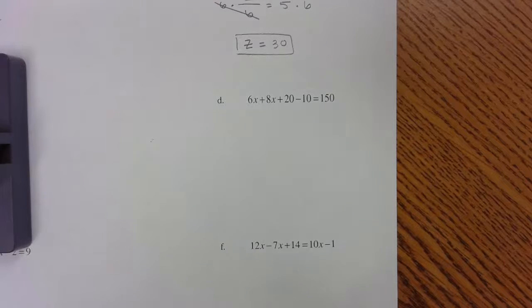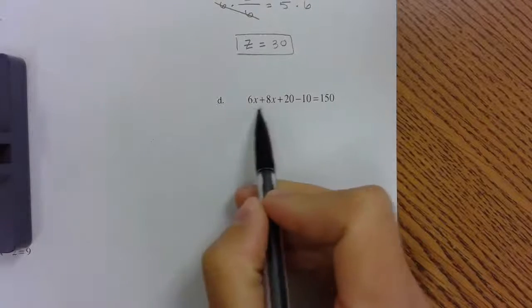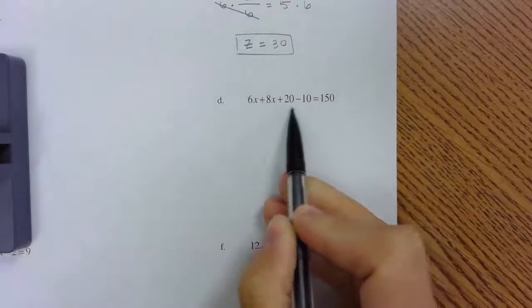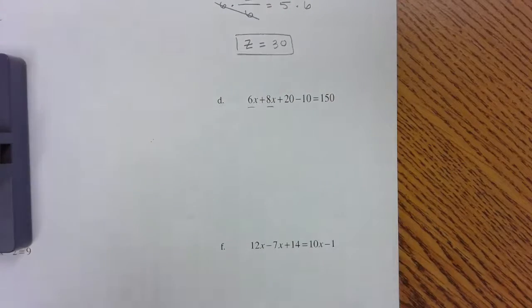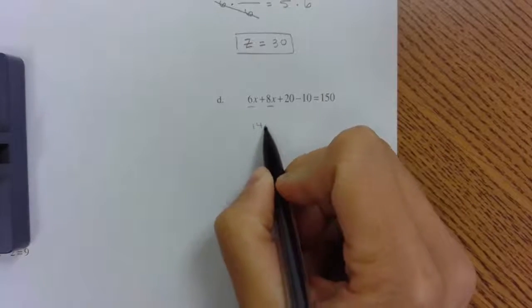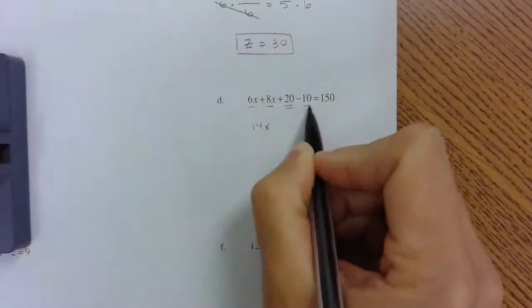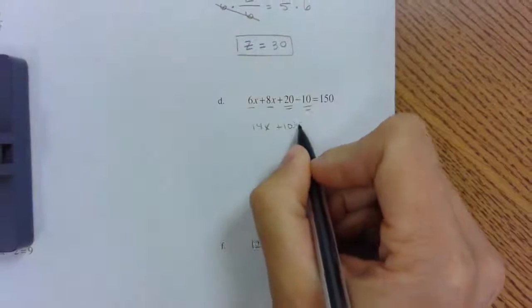Okay, we're going to go ahead and get started on letter D. This is the 1.1 notes. So here we have our x's on one side, we have some constants, and then a constant on the other side. So we're going to go ahead and combine like terms on this left-hand side. So my 6x and my 8x will combine together to get 14x. 6 plus 8, we get 14 there. And then the 20 minus 10, 20 minus 10 is positive 10.